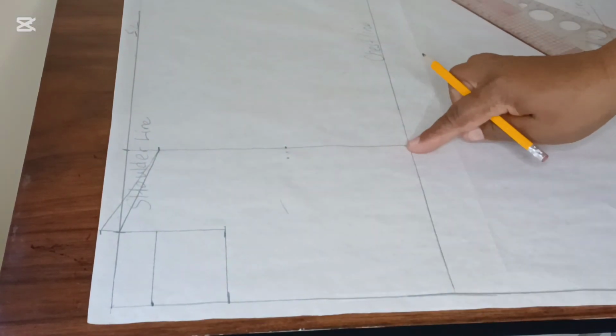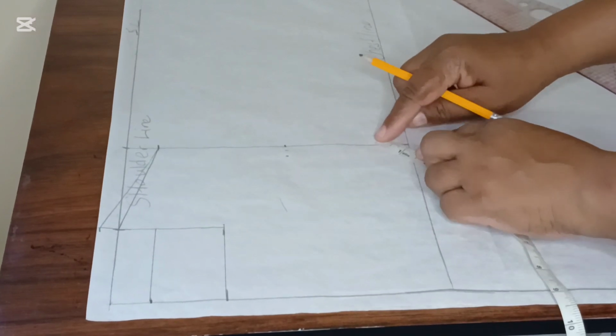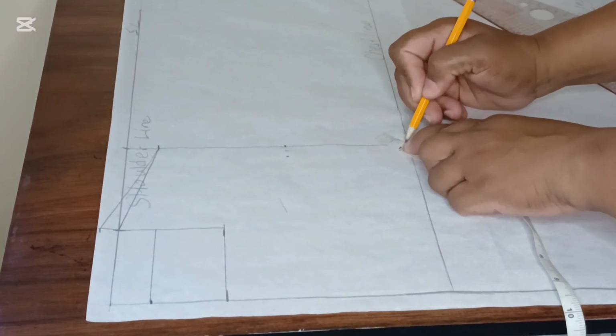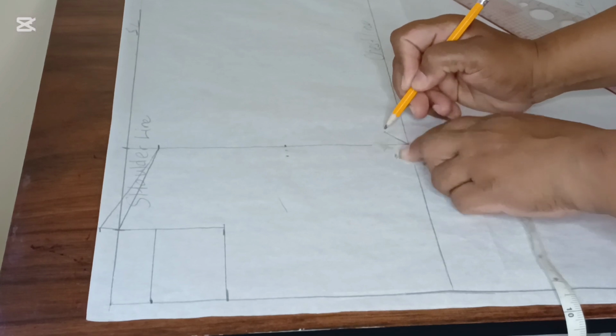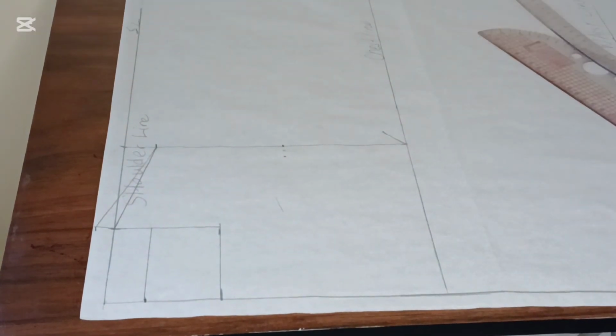Okay, where your shoulder line connects to your chest line, we're going to come up by 1 inch, and do it at a 45-degree angle. Okay, let's take the chest line first. Chest, the waist, and the hip are all divided into 4 because you're taking 1/4 of the body measurement.